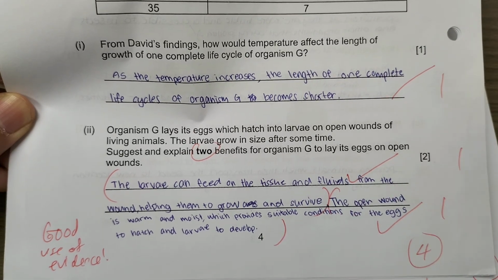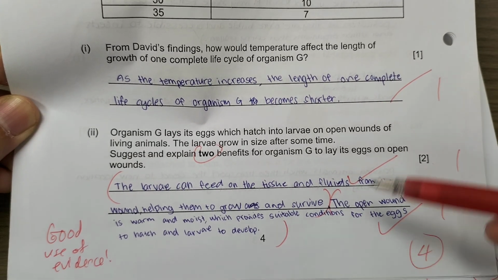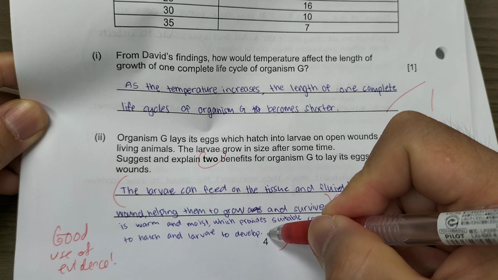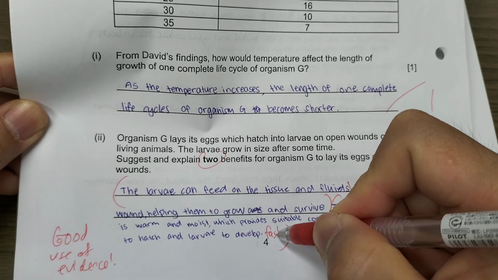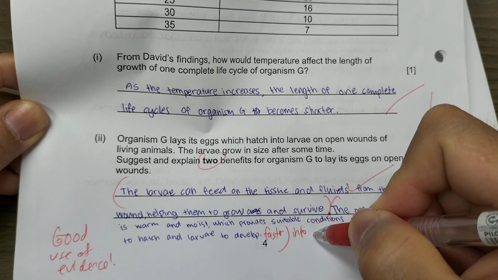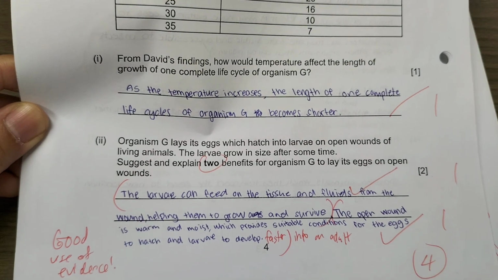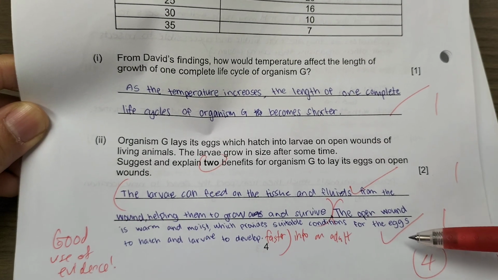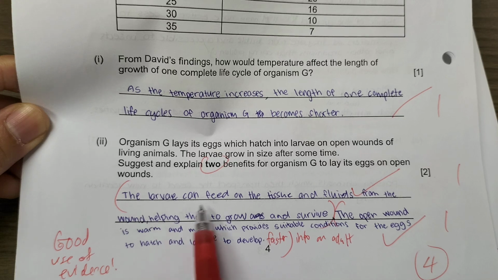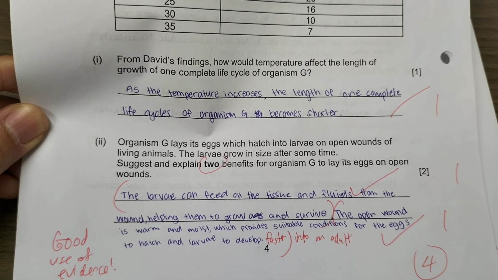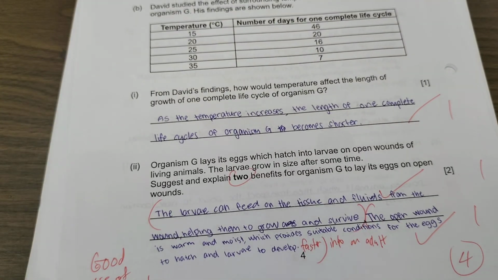But I would prefer if the answer here makes a clearer link to the above: to develop faster into an adult. Right, that will make the link, the advantage, even clearer. But this is good enough for me to accept it. The other answer, of course, the larvae can feed on the tissue or the fluids.